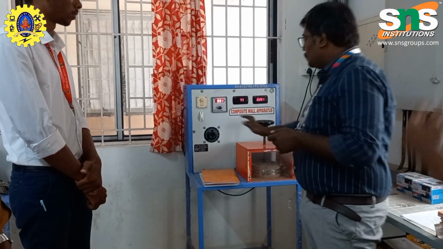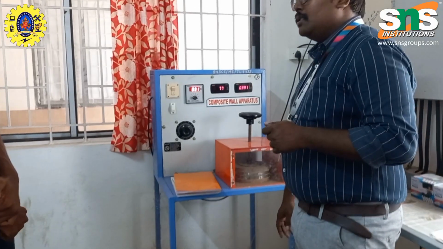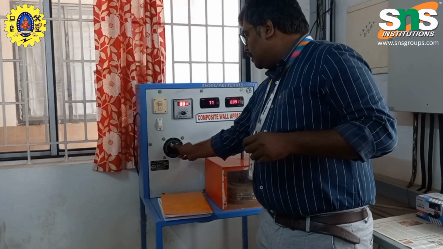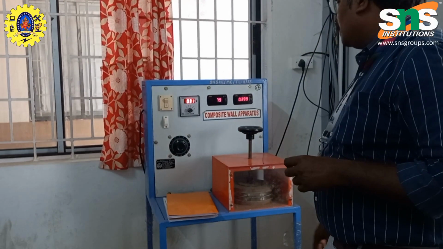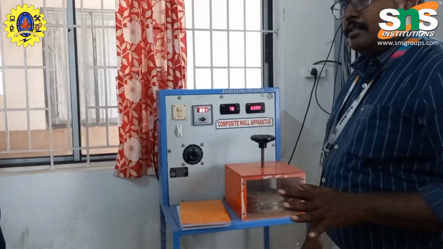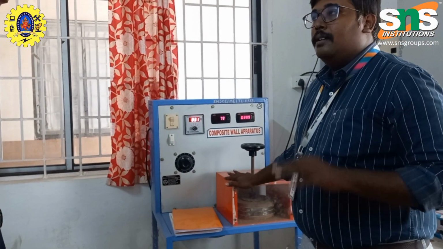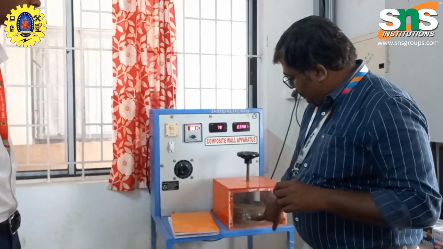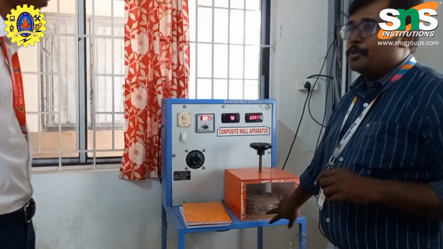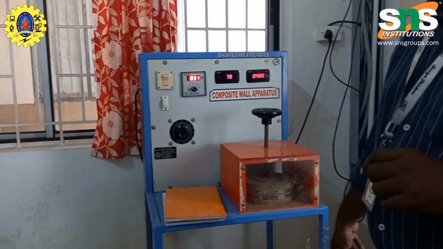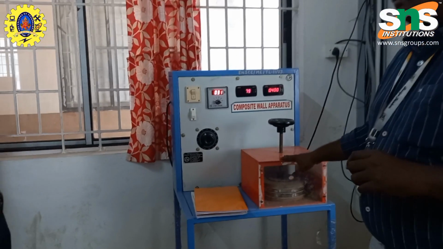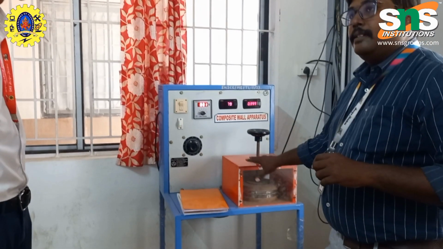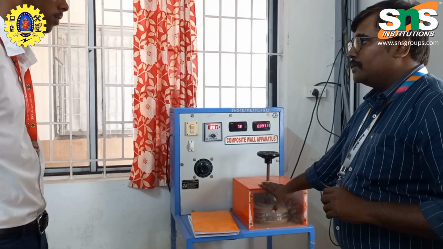Okay. So first you have to switch on this main switch. After that you have to vary the current. So take the voltage up to 80. Then you have to wait for a certain period, because this period will allow the transfer of heat from the center portion upward and downward. So this is called buffer time. We are giving time for the transferring of heat from one place to another place.